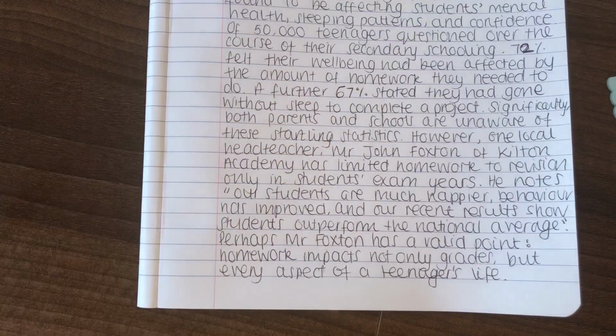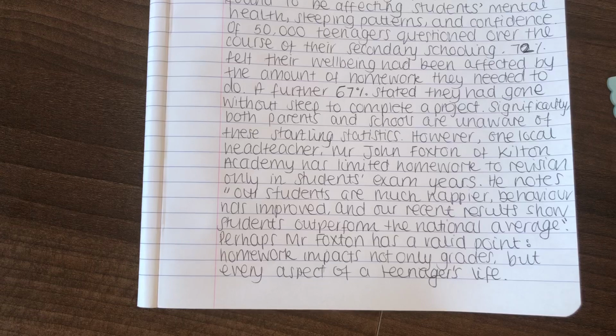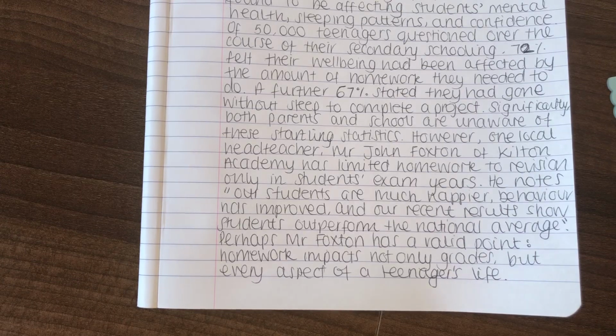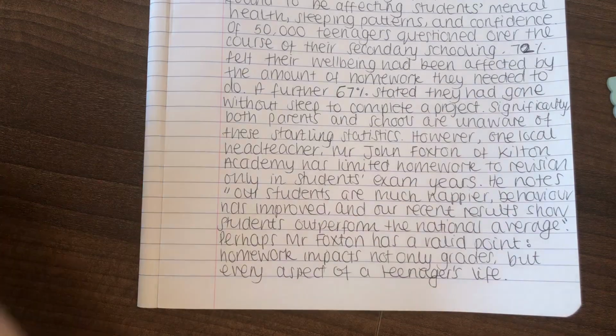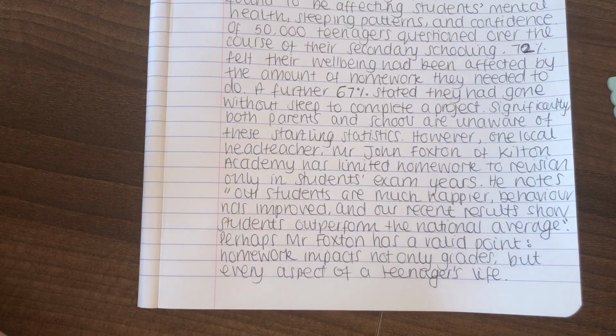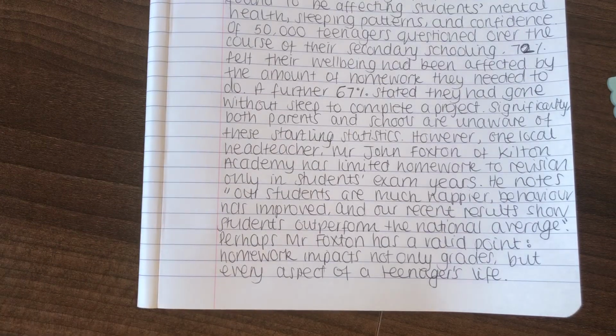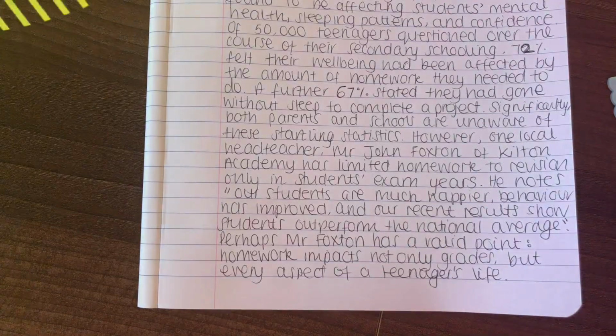There we go. So, ended with this idea that homework impacts lots of aspects of a teenager's life, which is easy now to move into my next paragraph, which is my counter-argument, where I can kind of start off by saying there possibly are positive aspects of homework, but then I'm going to say why those aspects are wrong. Lovely, that's a research paragraph, and hopefully you'll join me in the next video for counter-arguments.